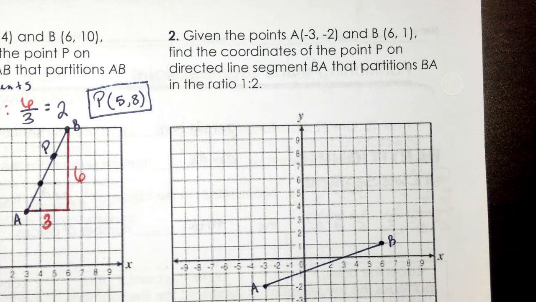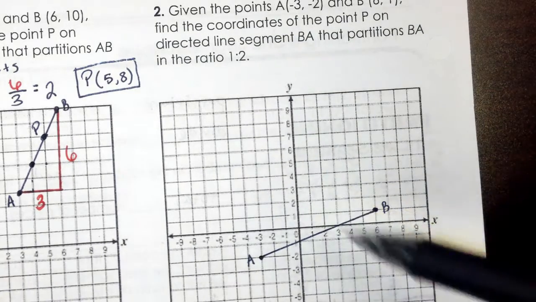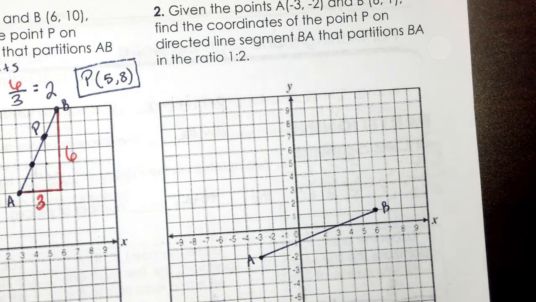There you go. Dior said it. It's asking me to go from B to A. It's not telling me to partition from A to B on this, so you need to pay attention. If you go the wrong way, you're going to give me the wrong point. This one is asking me to go from B to A and do my partition. It's telling me my ratio is 1 to 2, but it's telling me to go from B to A.